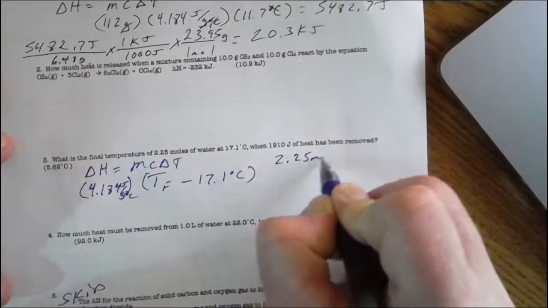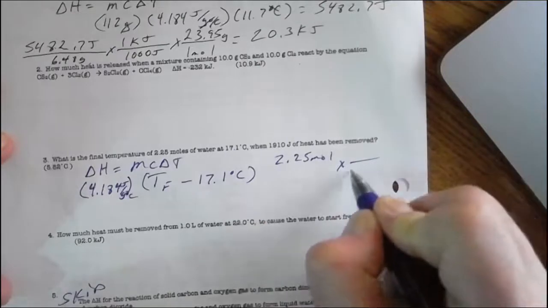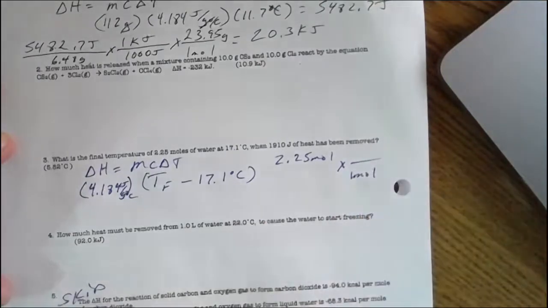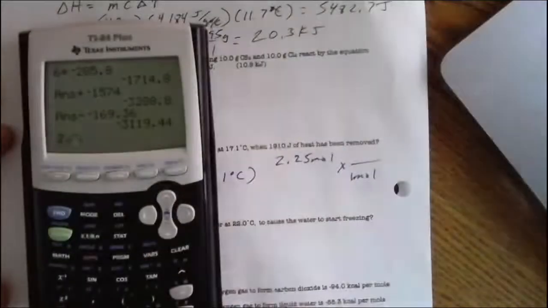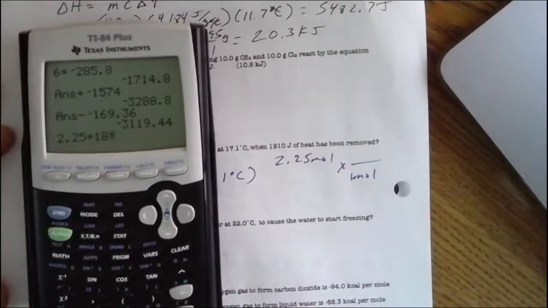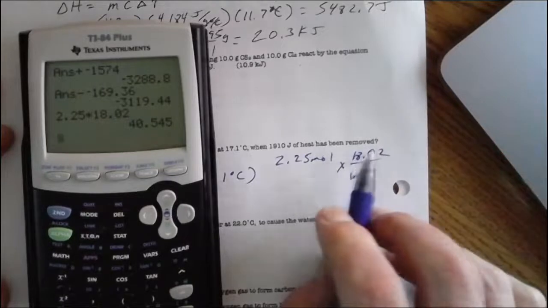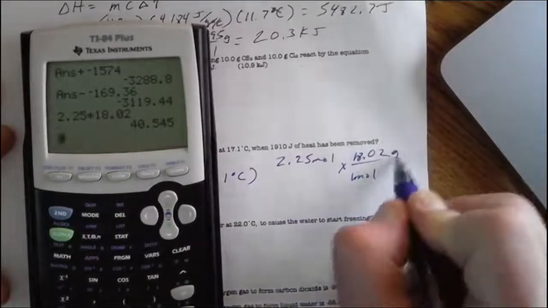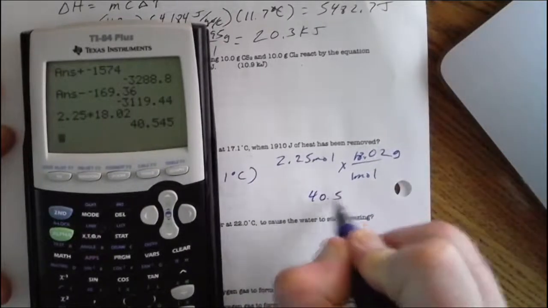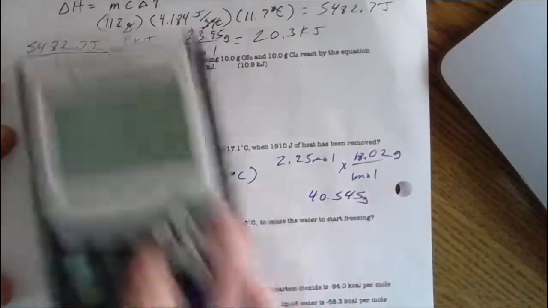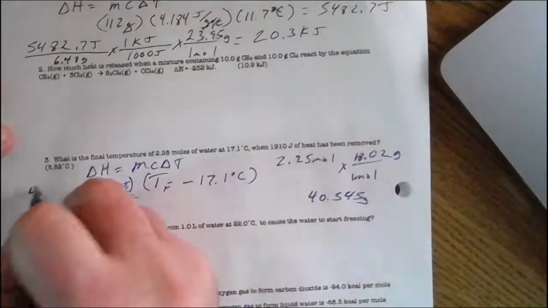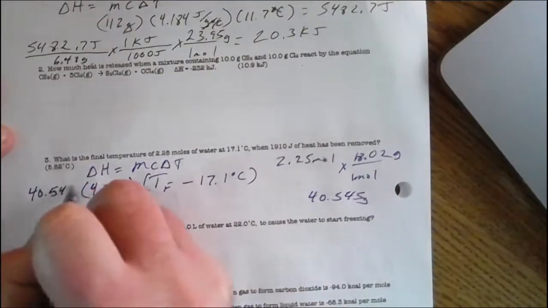2.25 moles. Every 1 mole is how many grams? 2.25 times 18.02. If you don't know where I got that, look at the periodic table. 40.545 grams.